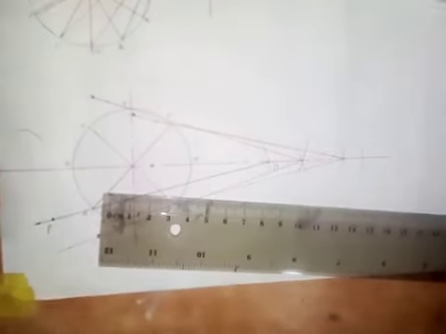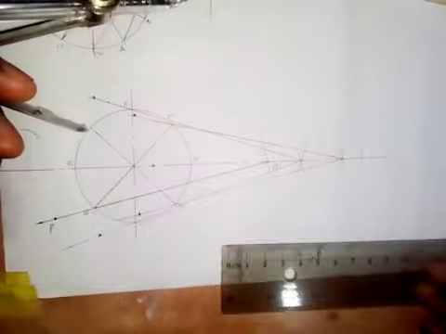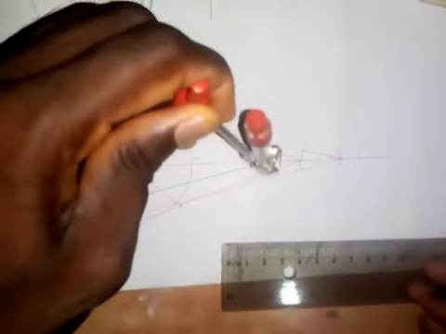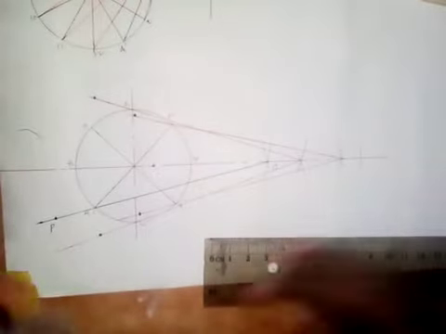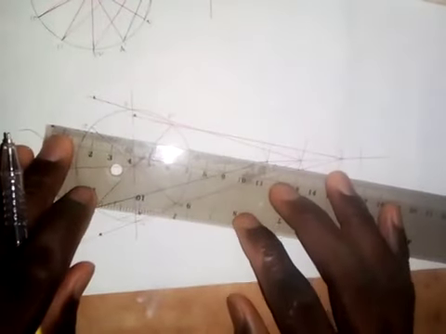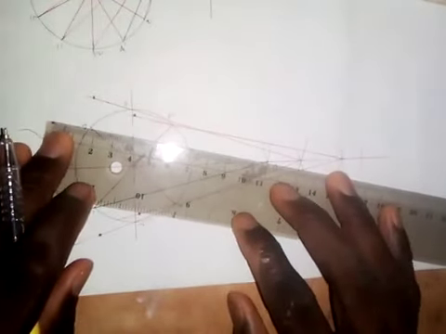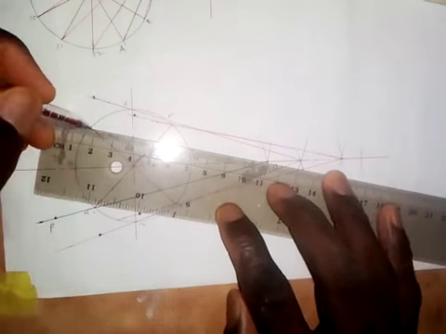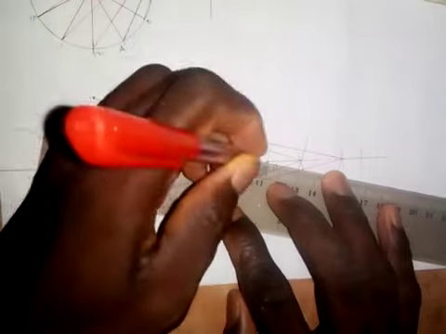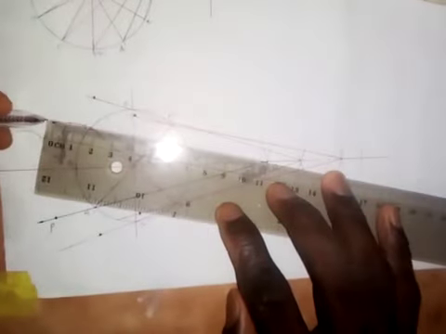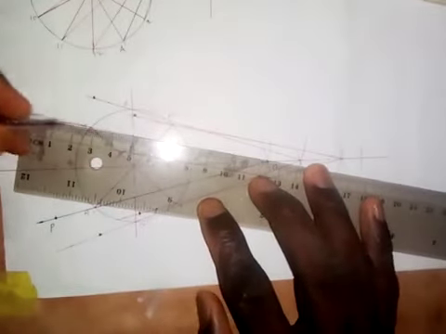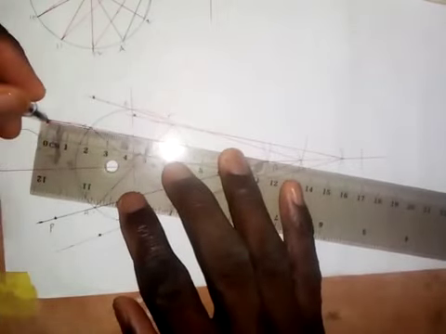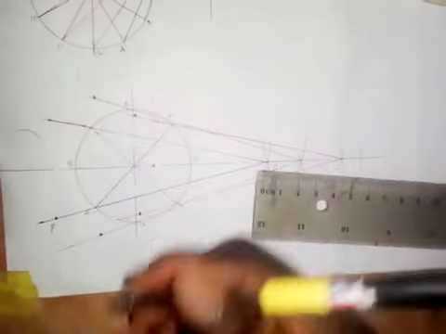Okay, so then from point 7, with that same 95 millimeters, you make an arc here. So we are going to draw a line from point 7. Okay, so here we take a measurement of 20 millimeters from point 7 to here. So this is the point.